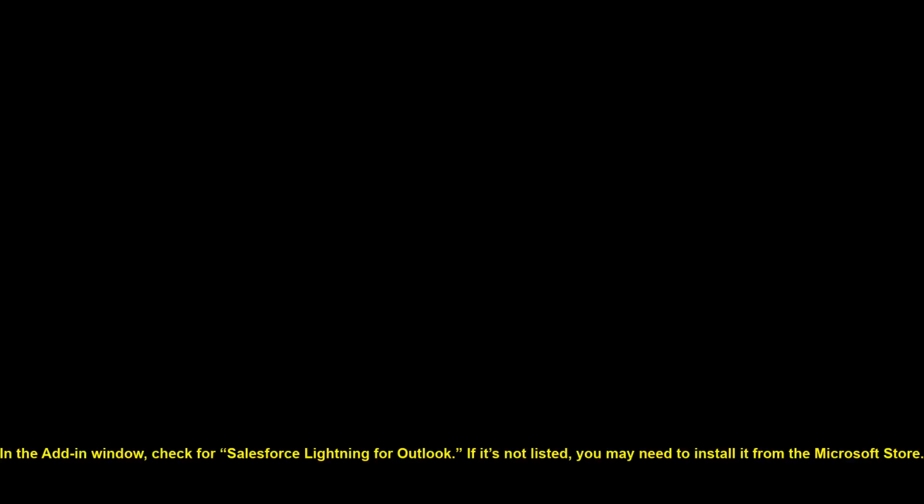In the add-in window, check for Salesforce Lightning for Outlook. If it's not listed, you may need to install it from the Microsoft Store. Once confirmed, ensure that the add-in is enabled and click OK. Return to the Outlook main interface and look for the Salesforce add-in.